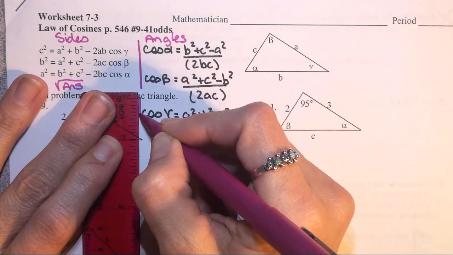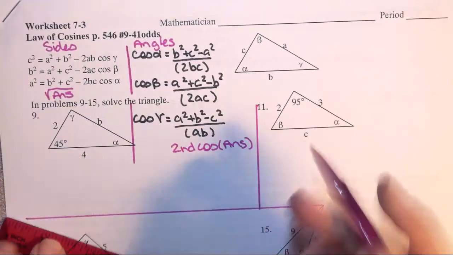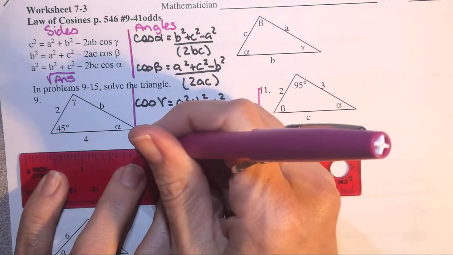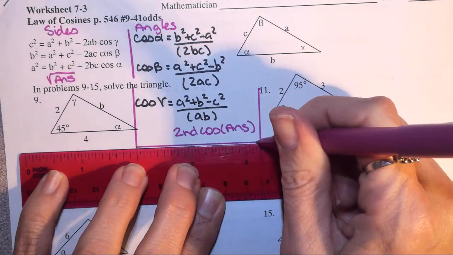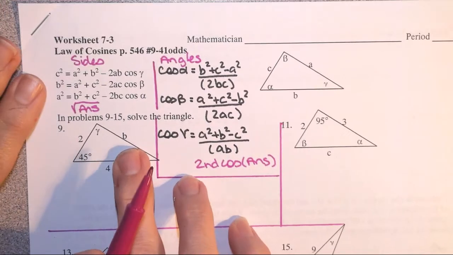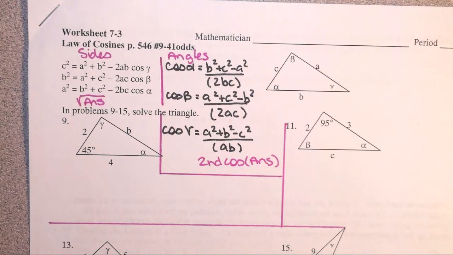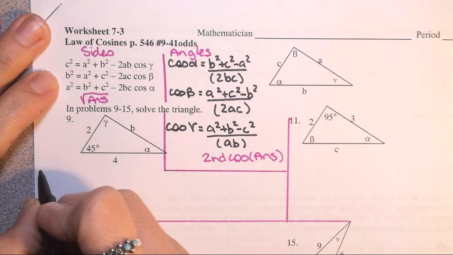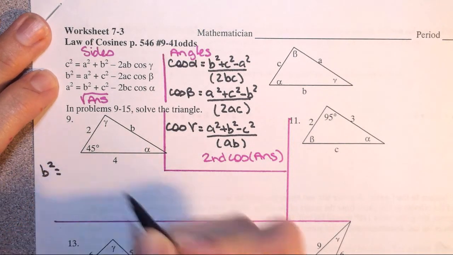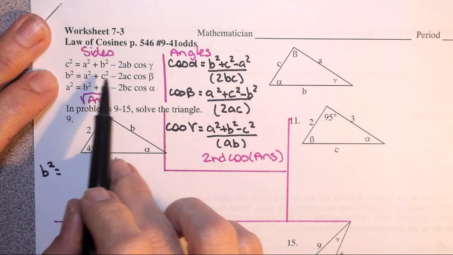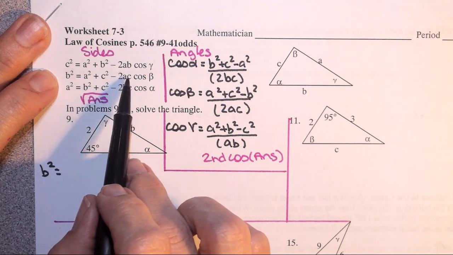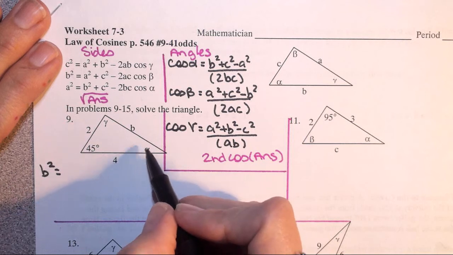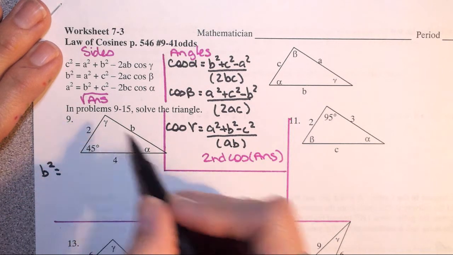As we're solving the triangle, I have to find my missing side B, and I have to find my missing angles alpha and gamma. So the first thing I'm going to do is find side B. And to find side B, I'm going to use the formula up here at the top of the paper. And it says that B squared will equal A squared plus C squared minus 2 times A times C times cosine of B.